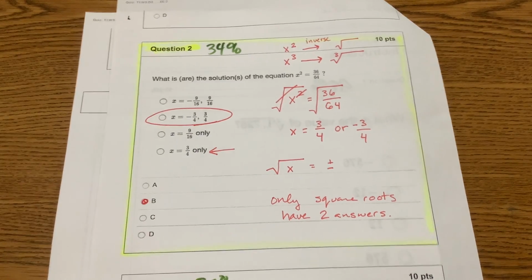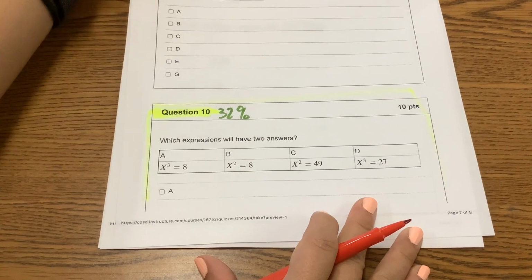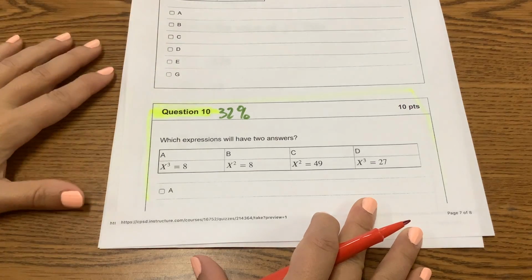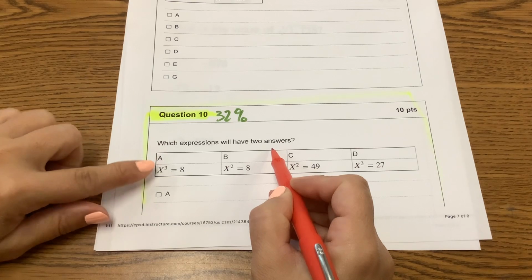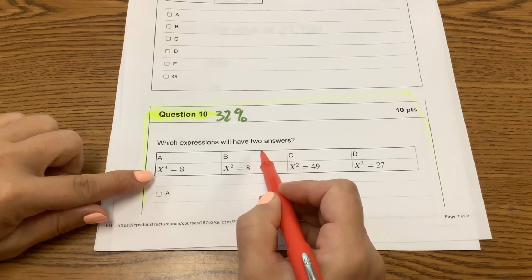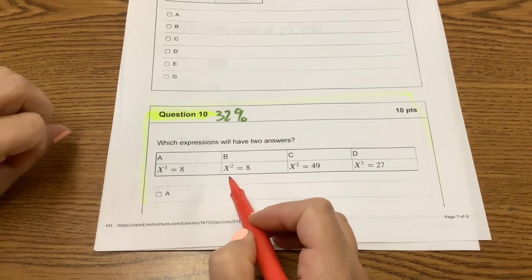Okay, the other most missed problem in the practice was that very last question, question 10. On question 10, it's kind of the same idea here. Okay, it says which expressions will have 2 answers, okay? So in other words, think about if when you solve it, would you be taking a cube root or a square root?